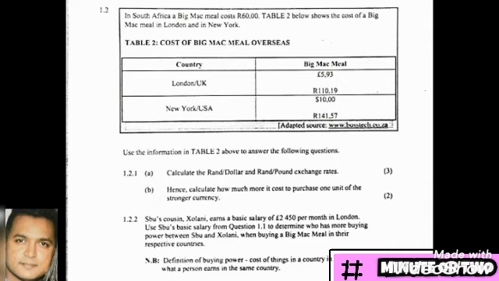Question 1.2, we have an information box and a table presented. In South Africa, a Big Mac meal costs 60 Rand. Table 2 below shows the cost of a Big Mac meal in London and in New York. So we have the exchange rates presented to us in the table.